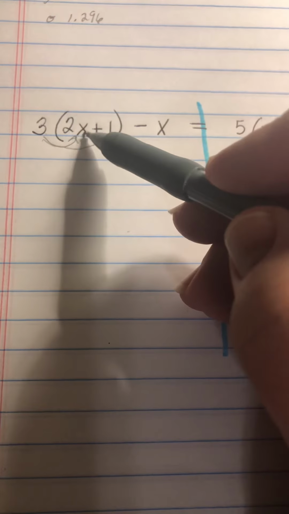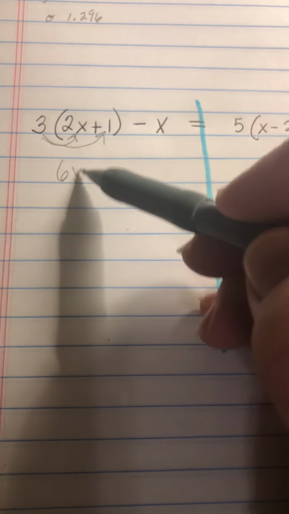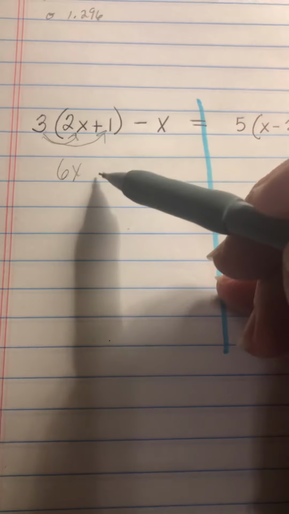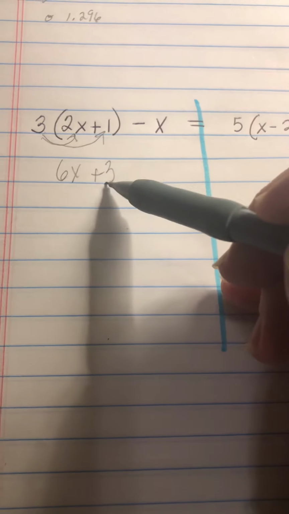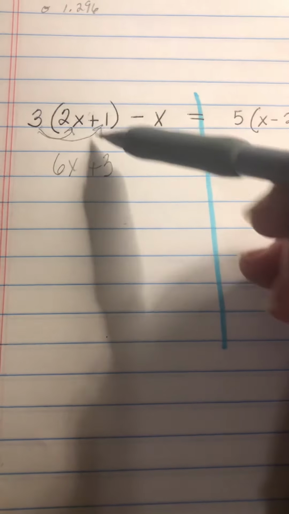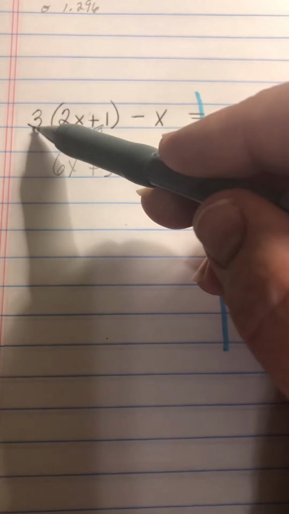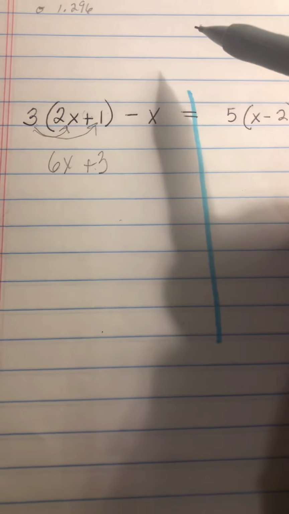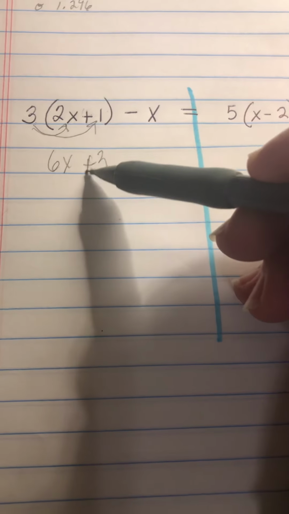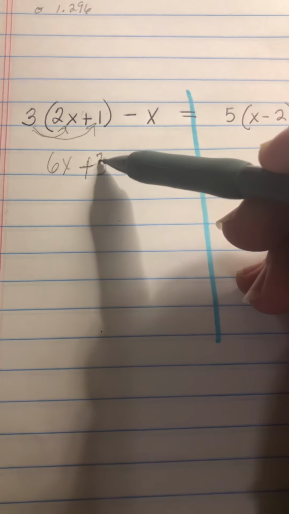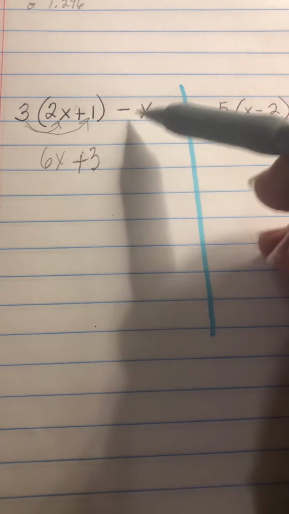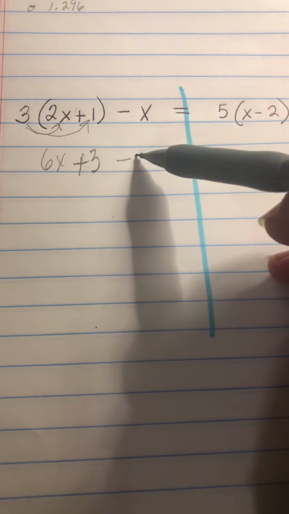So 3 times 2x is 6x, and 3 times 1 is 3. And so we're not bringing signs down. We're saying, hey, I got a positive 3 times a positive 1, and the result is a positive 3, so I wrote positive 3. And then we can't do anything with this.